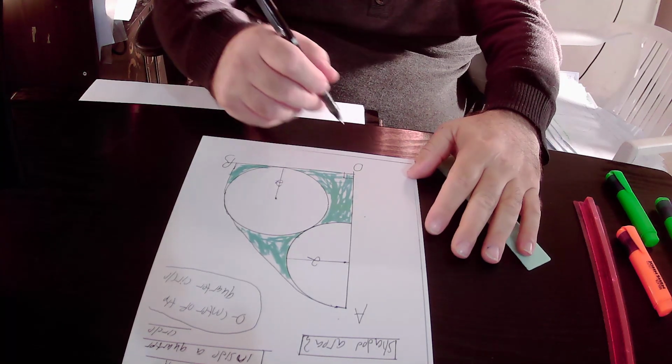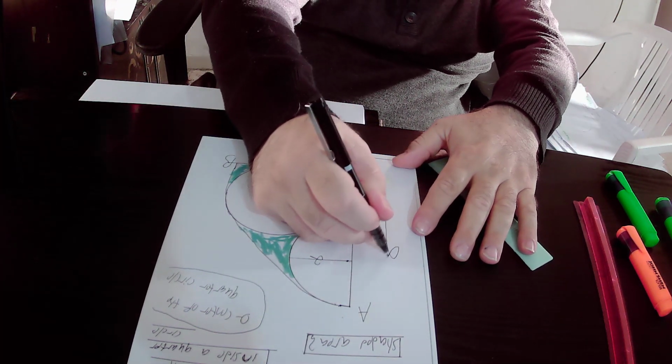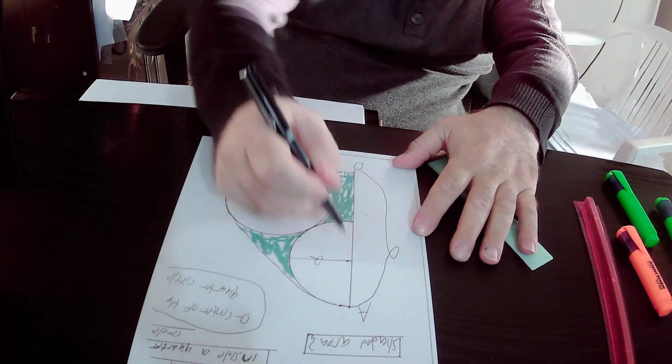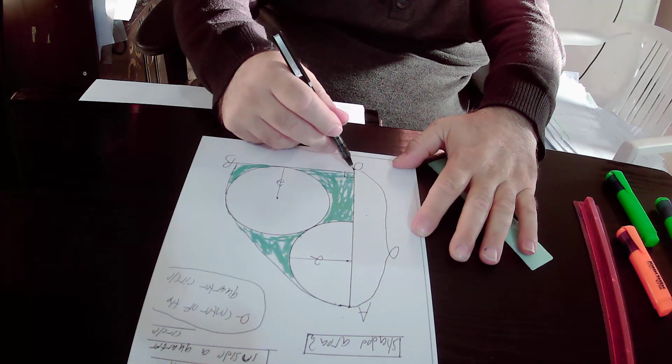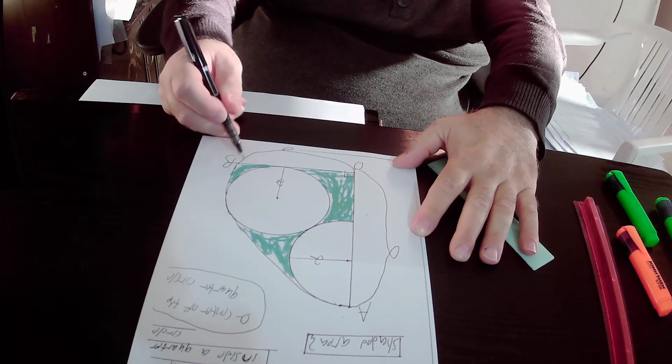Okay, so this line segment AO and also line segment OB, they are both the radii of this quarter circle.